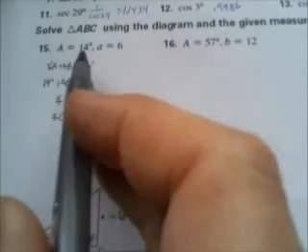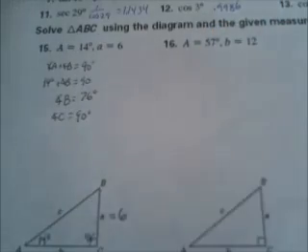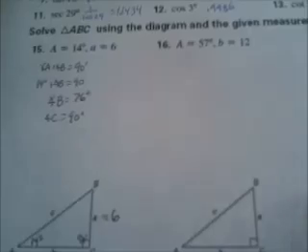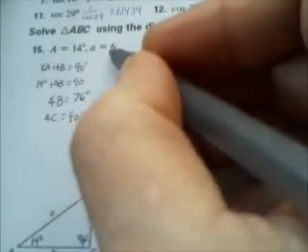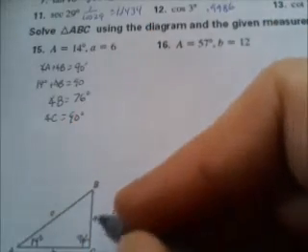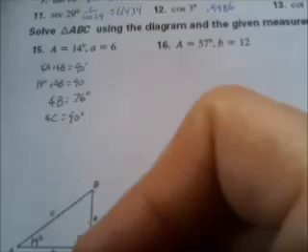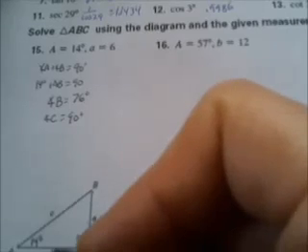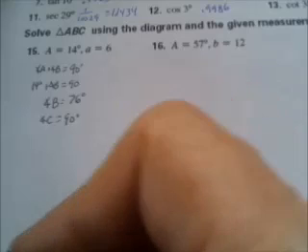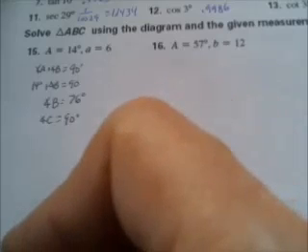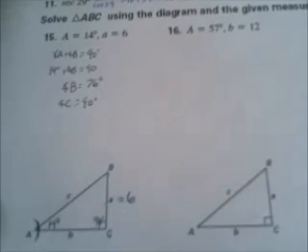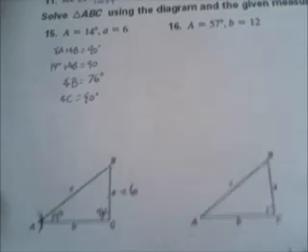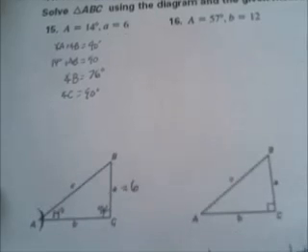To solve triangle ABC, we also need the 3 sides. So we're already given side a, which is 6. Now what we can use is right triangle trigonometry to find side b. So let's use this angle A, which is 14 degrees. We'll just mark it with our little arc.